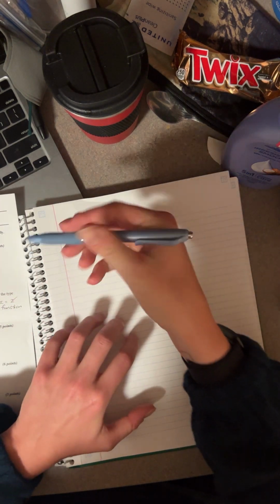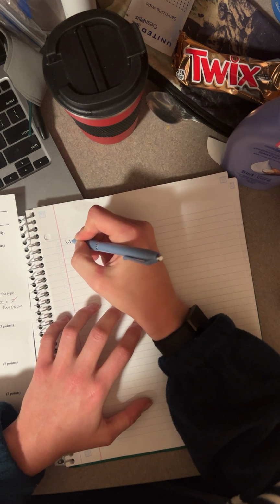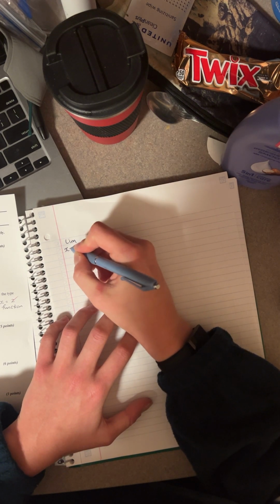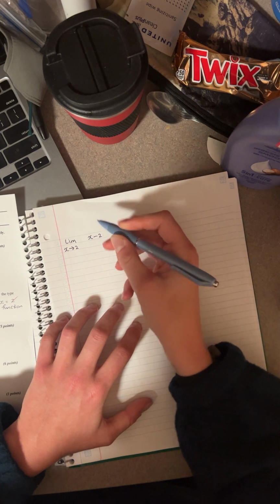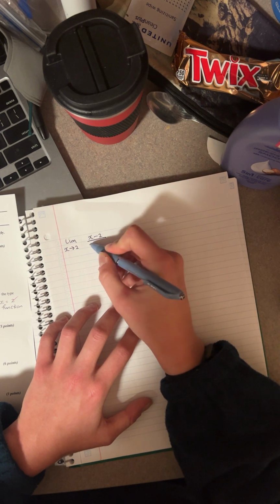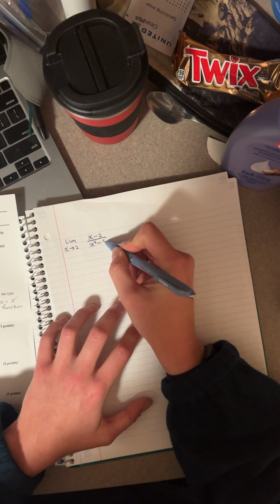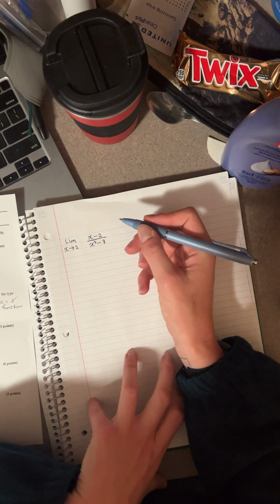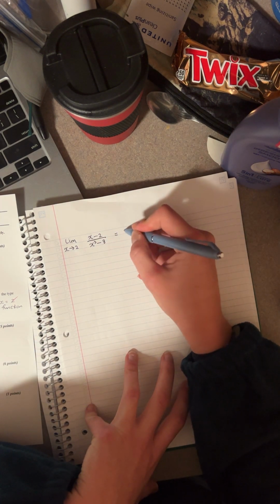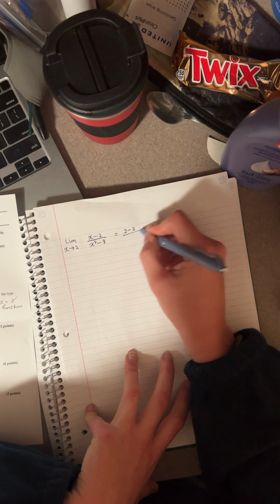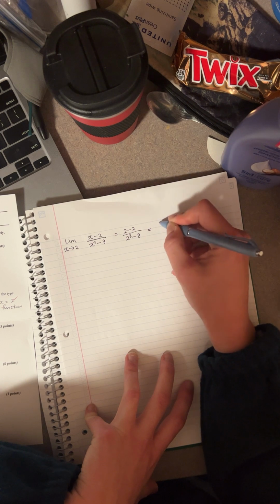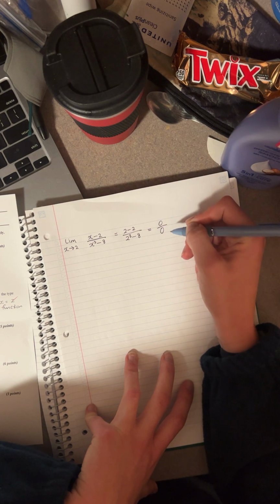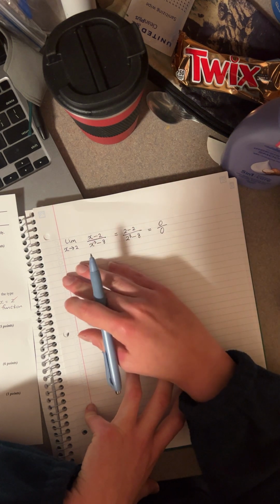I'm just going to rewrite the question. Limit as x approaches 2 of x minus 2 over x cubed minus 8. Now I did the first right step for this, substituting the values directly in, which gave us 0 over 0. This tells us that we can do more analytically on paper.